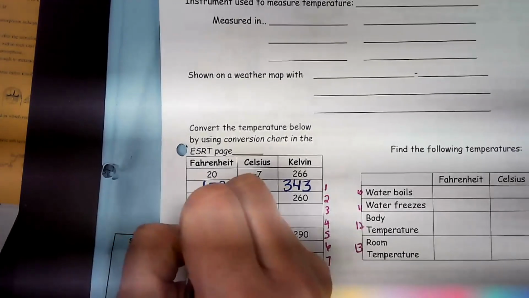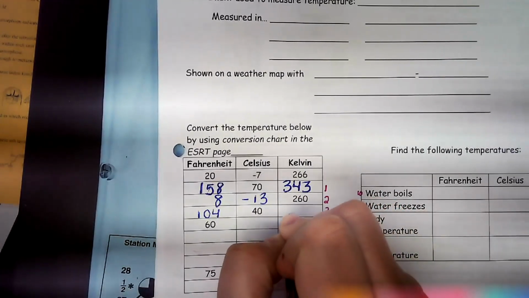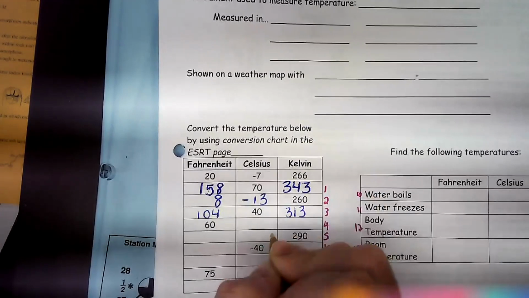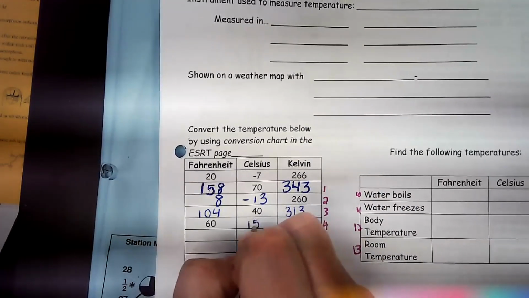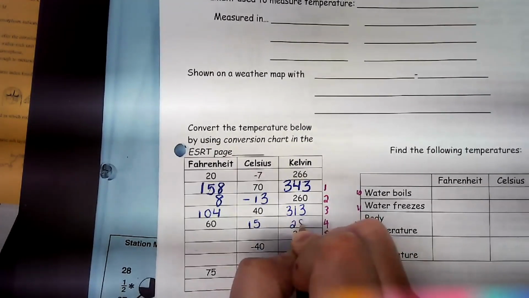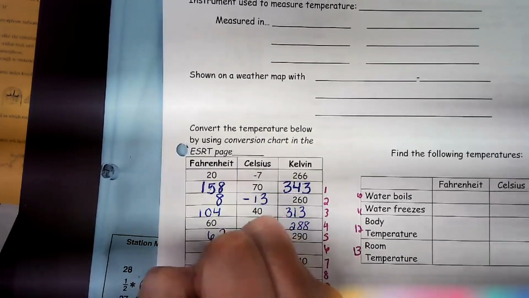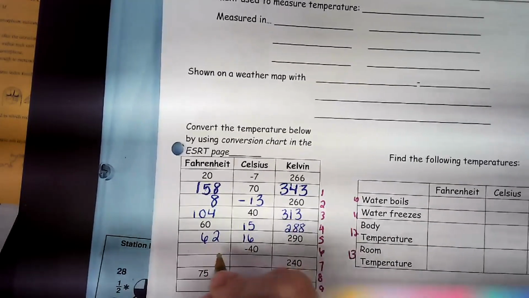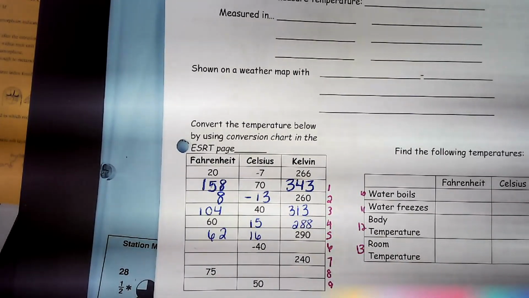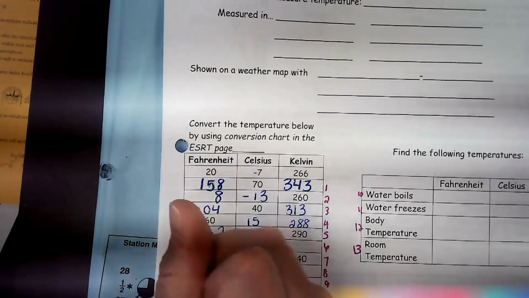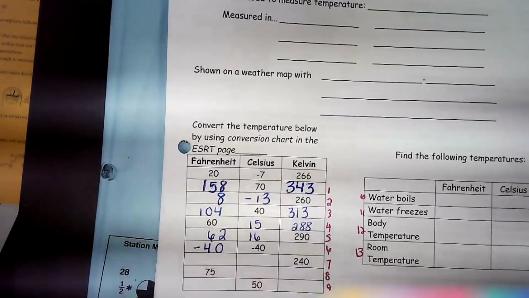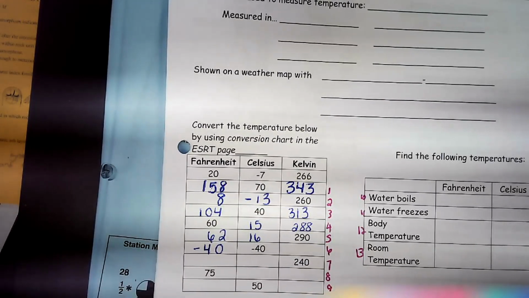So this next one, I got 8 and -13. And then 104 and 313. And 15, 288, 62 and 16. Ooh, did anybody notice anything weird with this -40 Celsius? How weird is that, right? The way the math works out, that -40 Celsius is equal to -40 Fahrenheit. And you never know when that might come in handy.